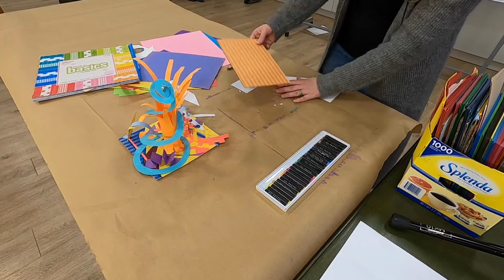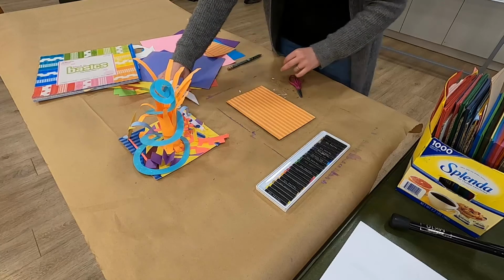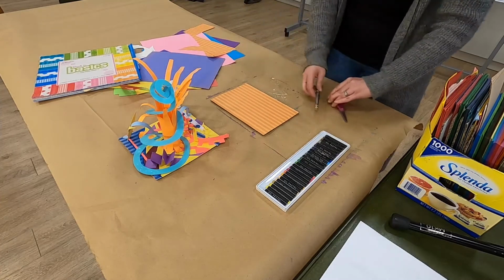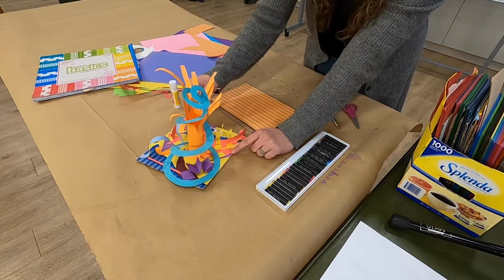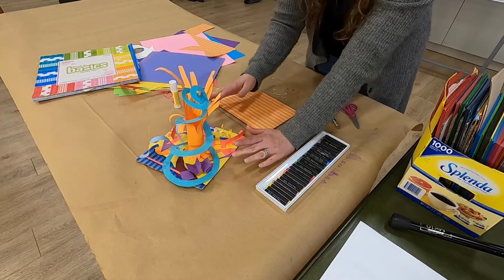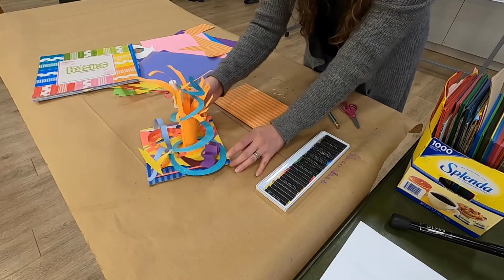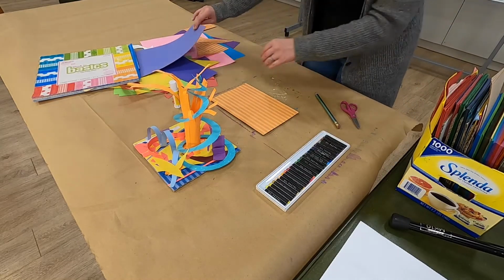Okay. Got a nice stripy background on here now. I love stripes. I love lines. So fun. Okay, so then on this example, I started out by collaging my background to add even more shapes and textures and value and all sorts of different things there. So let's see what we have to work with.